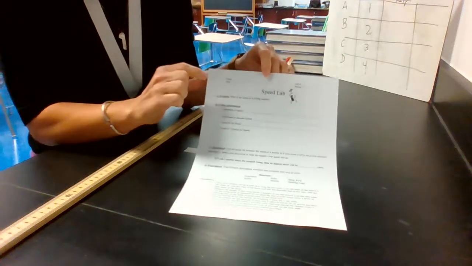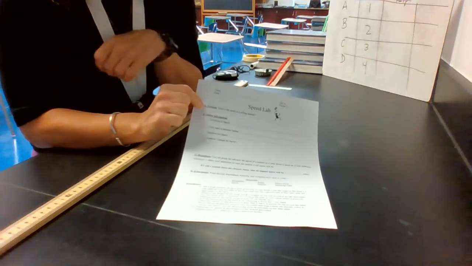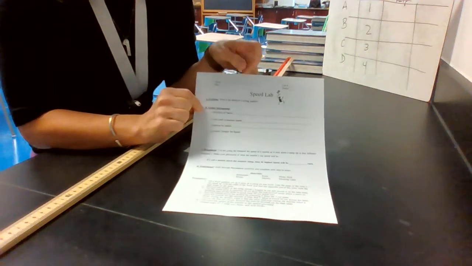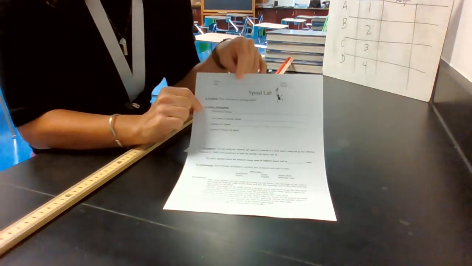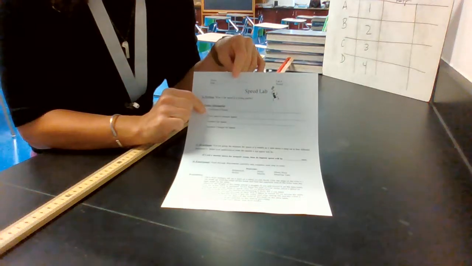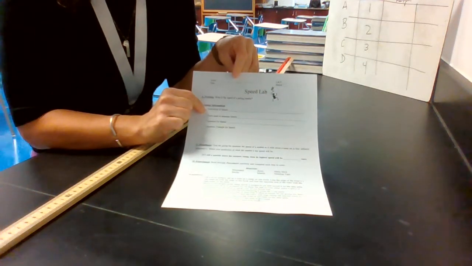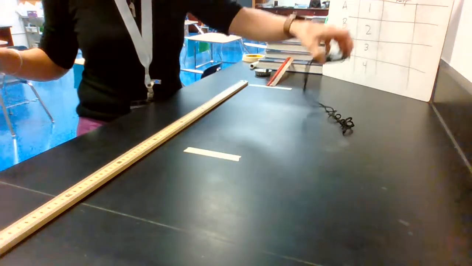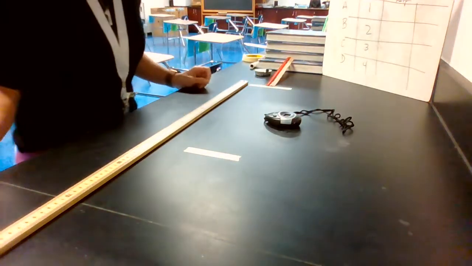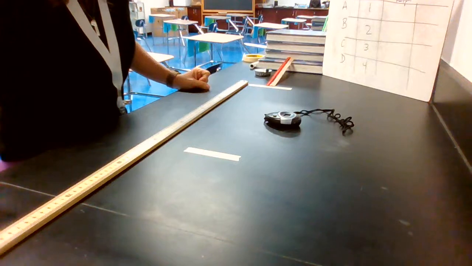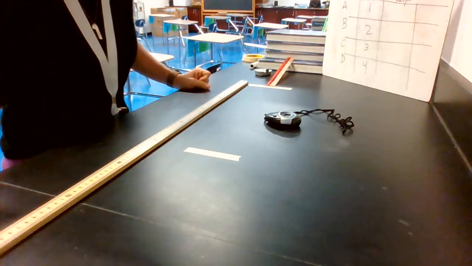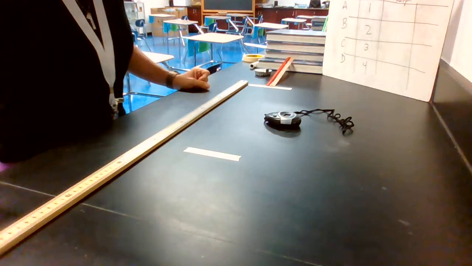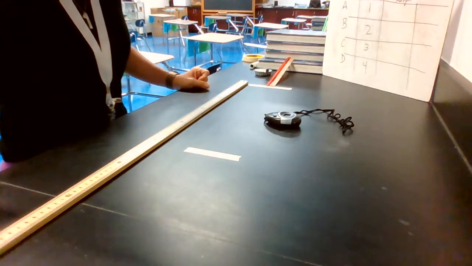Okay. Our problem today, it says right up here, what is the speed of a rolling marble? You are going to need to gather your information. What's the definition of speed? You'll use your notes. What are the tools that we're going to need today to measure the speed of an object that's moving? So look around and you can see what the tools will be. What tools do you need to measure distance, to measure time?